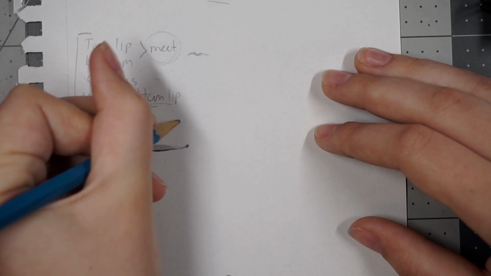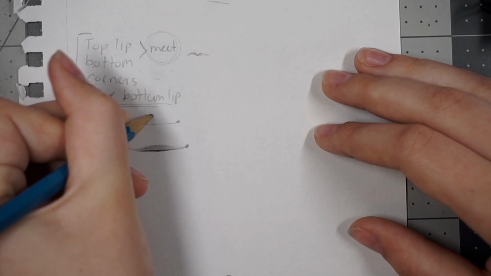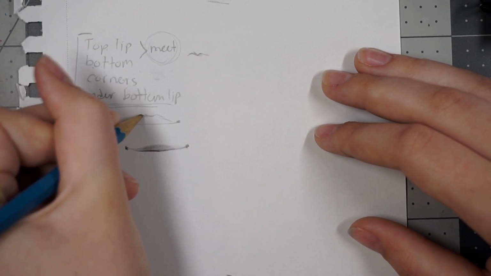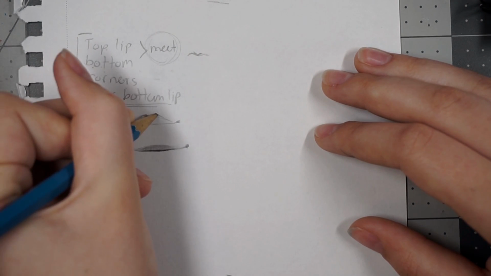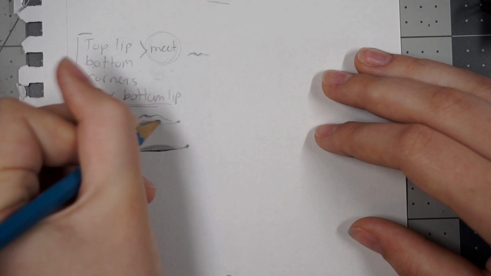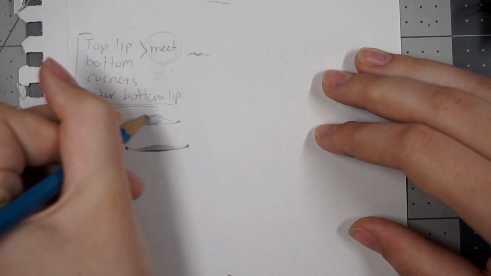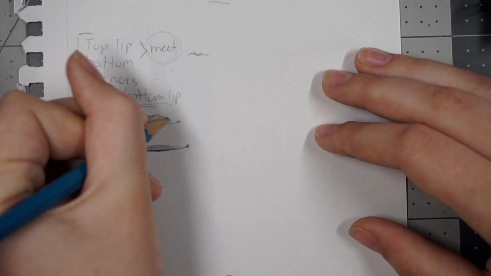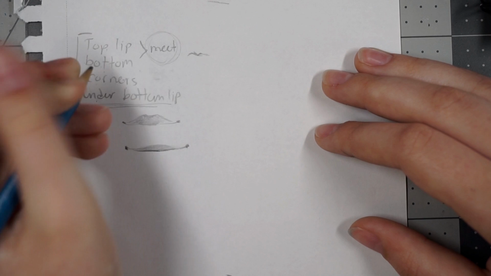But you can also make the top lip have this sort of mountain kind of thing, like a bump, and do it that way. So you can really play around with the shape of the top lip.